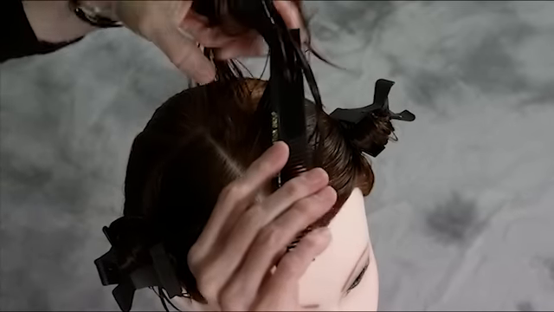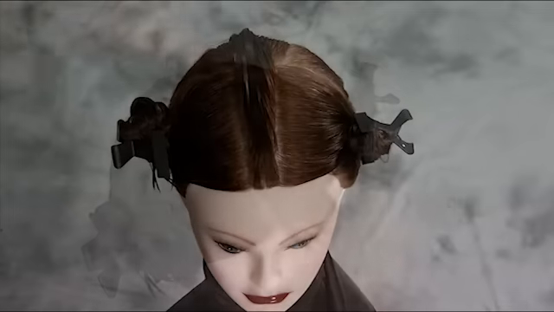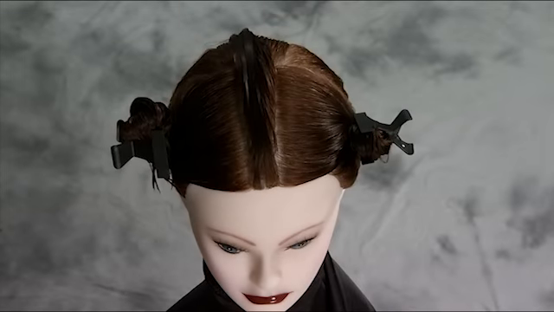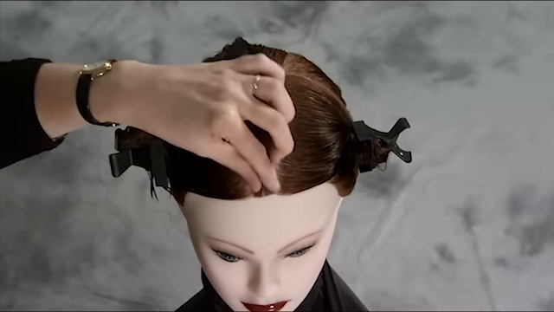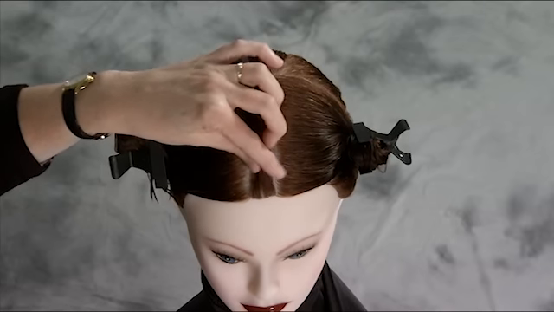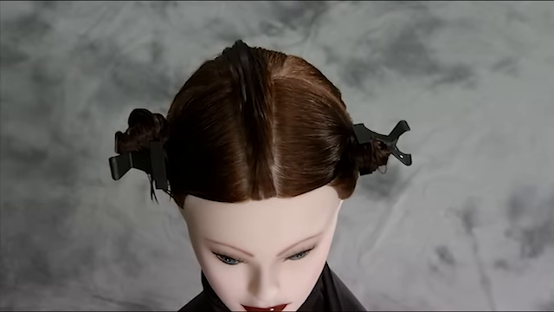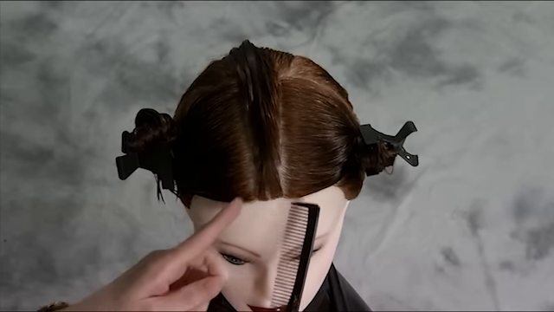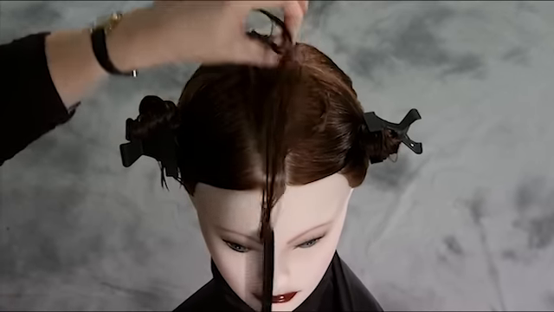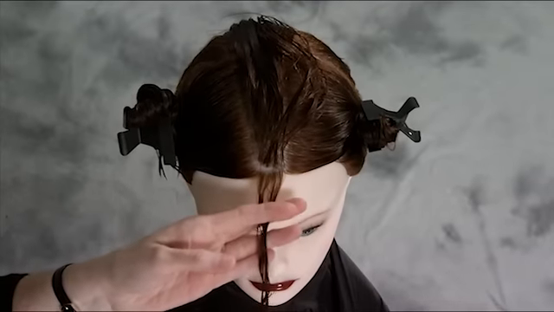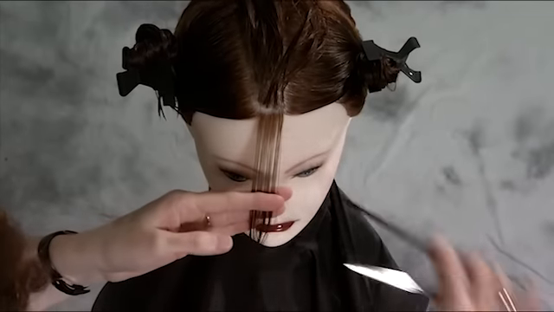We're going to start in the back part of the guide. We're going to establish our desired guideline length according to the client's desired hairstyle. She is wanting it to be relatively long, so we're going to begin by taking a small piece from the front of the guideline, and we're going to comb it down.